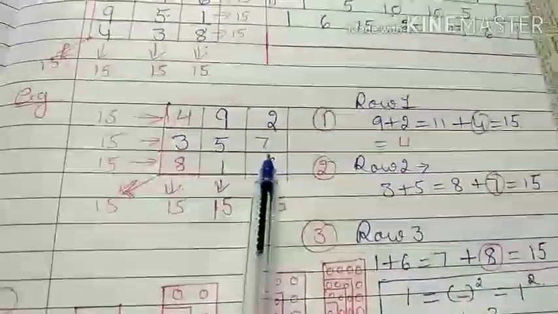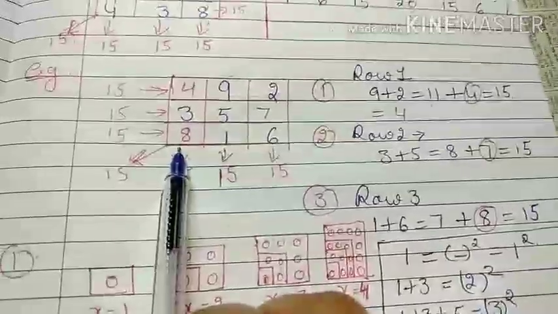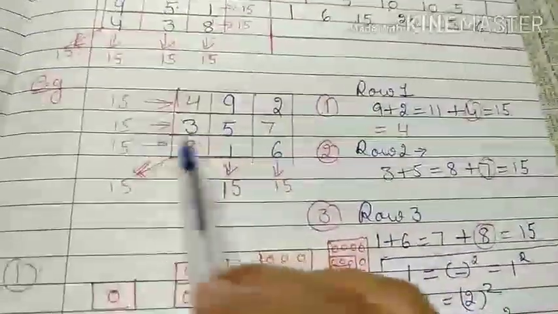Similarly in the second row, by completing 15, 7 is the missing number. In the third row, 8 is the missing number. So I can check the diagonals, rows and columns, and all the sums are the same. That means my magic square is completed.